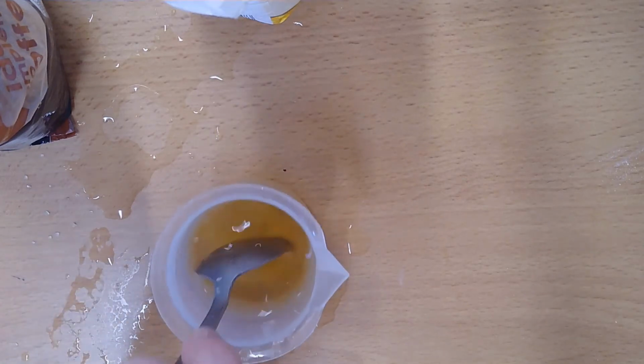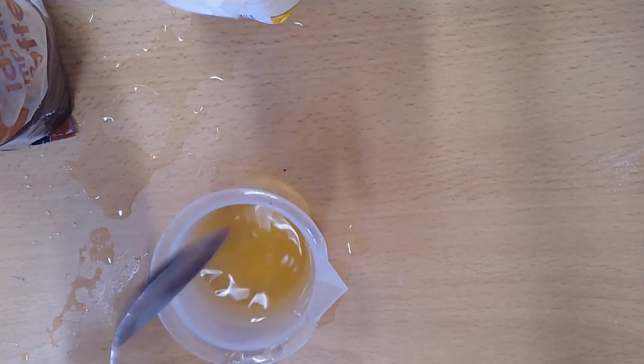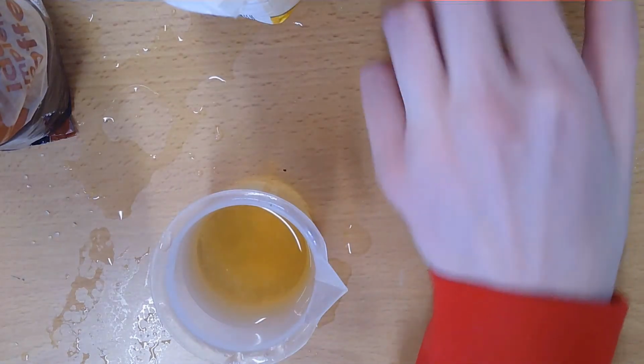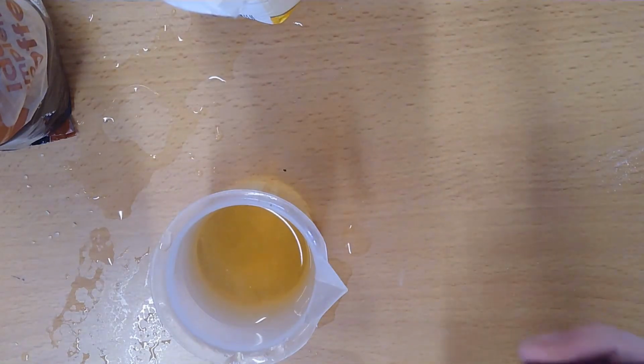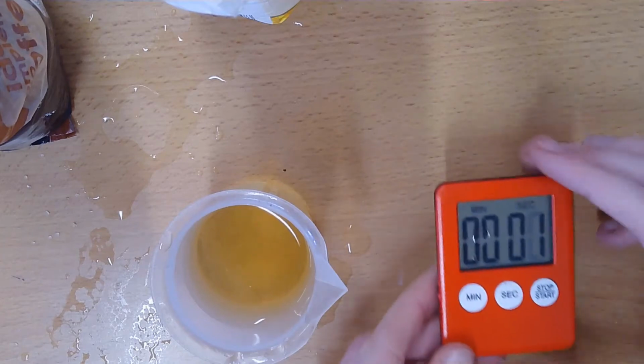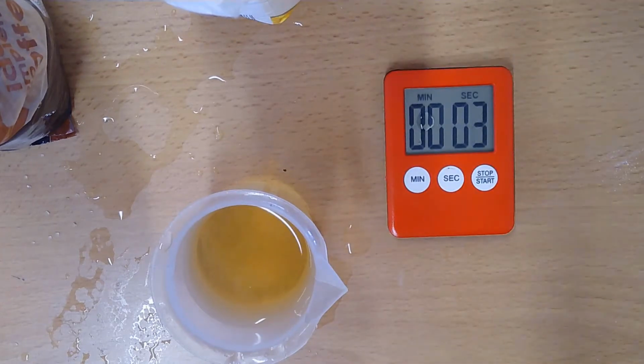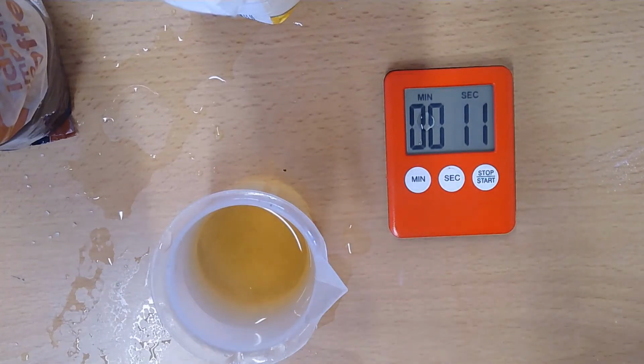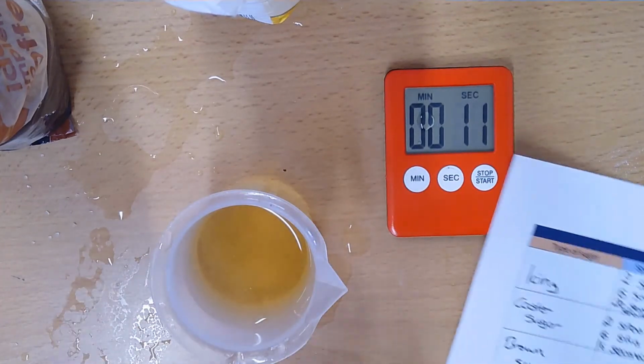Now you can actually see that this has sunk to the bottom. The brown sugar has sunk. Maybe it is quite heavy. I'm going to start my timer and see if it makes any difference. I'll just watch for a few seconds. Okay, it's not becoming transparent. The sugar has actually sunk to the bottom. So I'm going to just stop my timer here and make a note of that in my piece of paper.